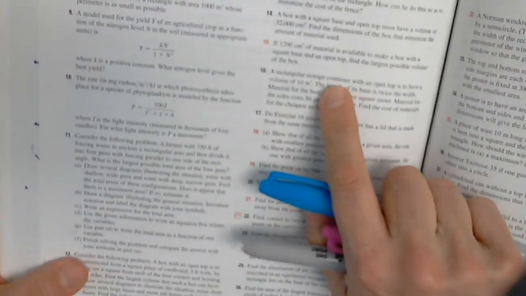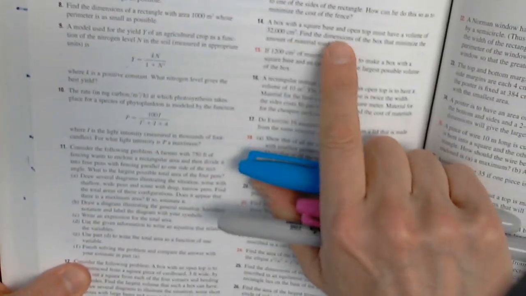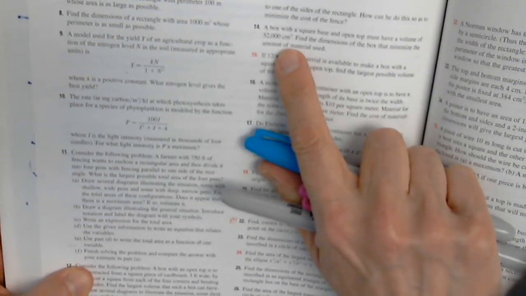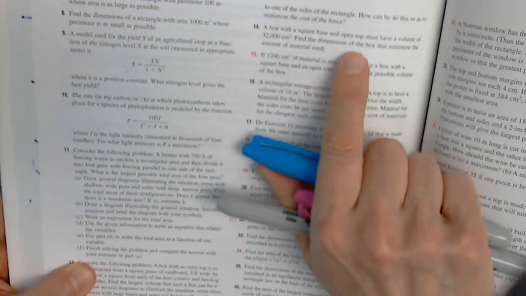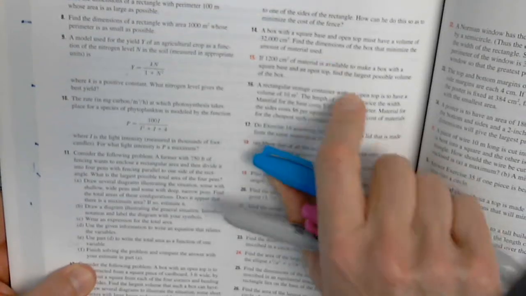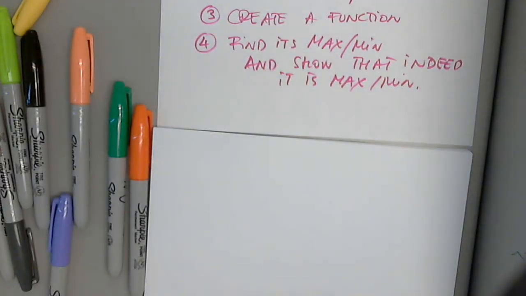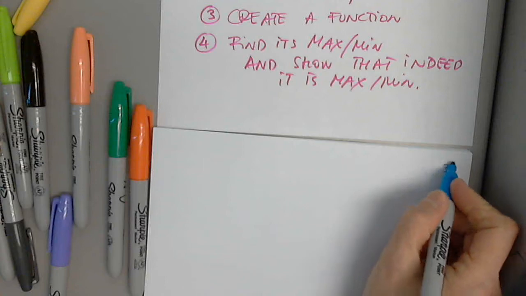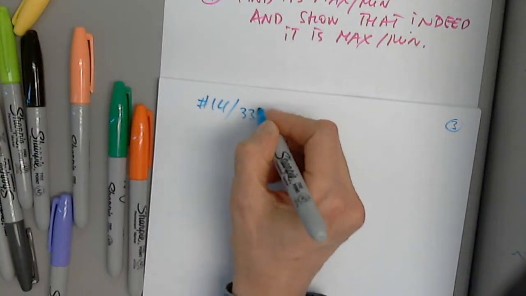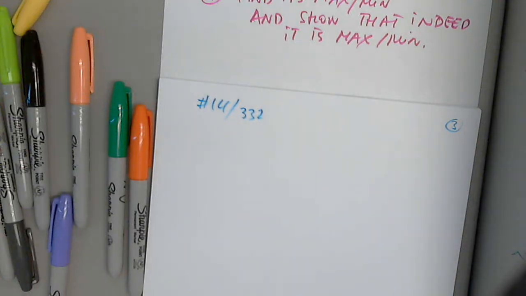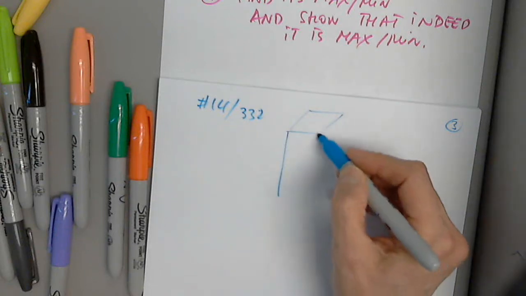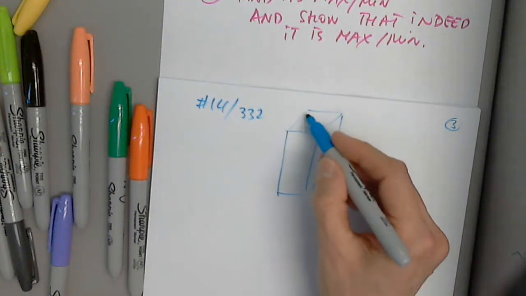Here it is. A box with a square base and open top must have a volume of 32,000 cubic centimeters. Find the dimensions of the box that minimize the amount of material used. So that's our first problem. Let me write this one more time. 32,000. So we have a box with a square base. Okay. This is a box with a square base.